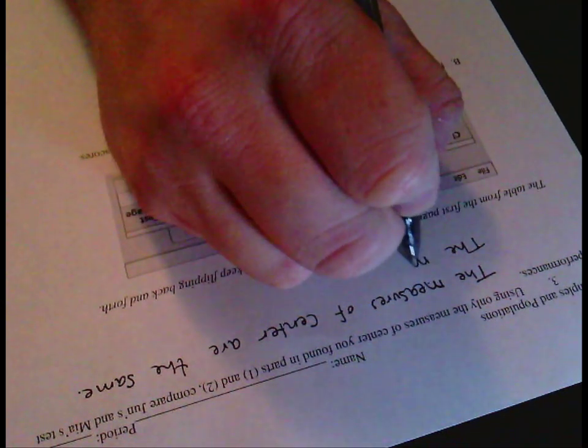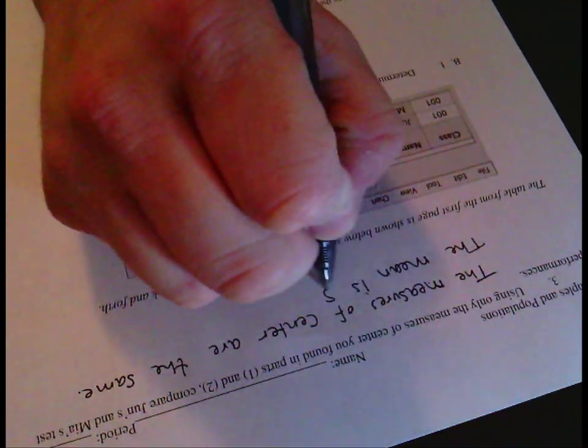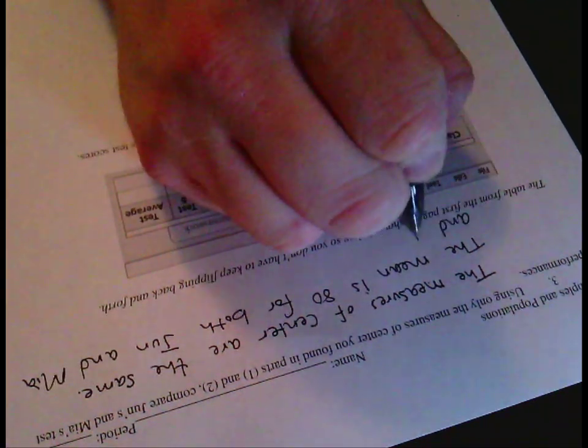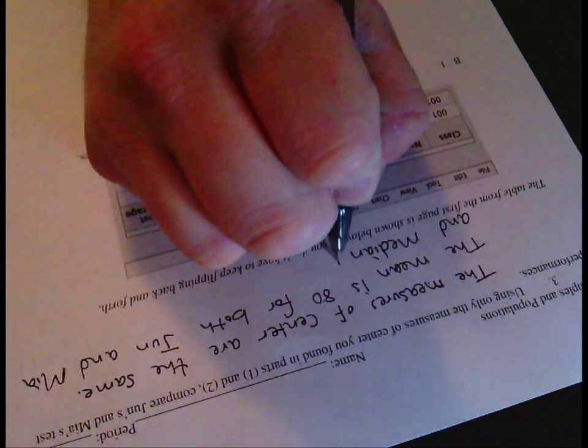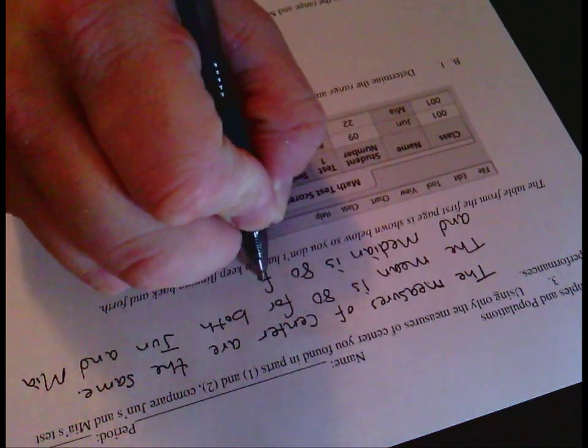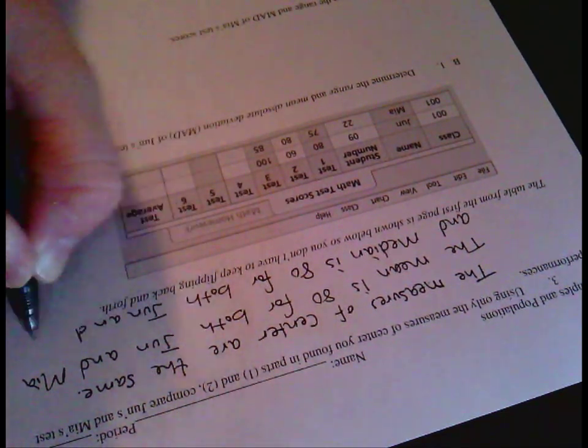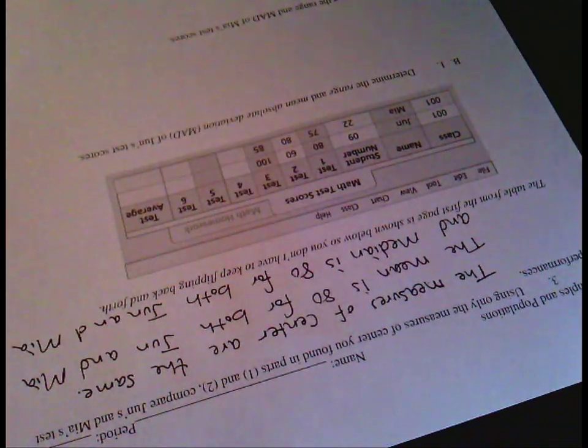The mean is 80 for both June and Mia, and the median is 80 for both June and Mia. Now, that means that you can't tell who's the better test taker. You can't tell right now based on these two, and that's currently what we've been doing in the previous years.